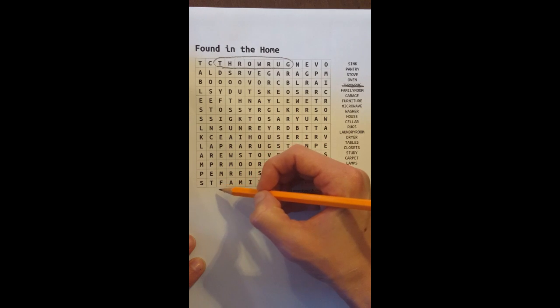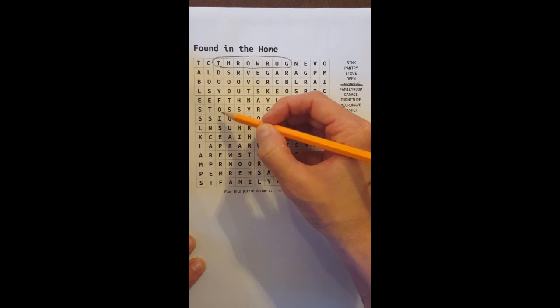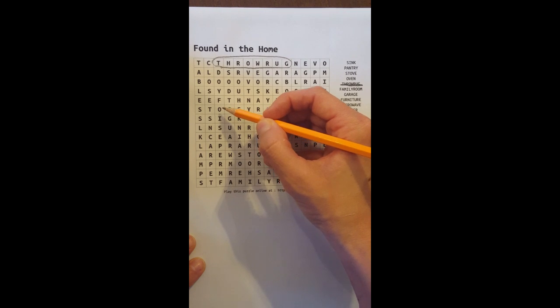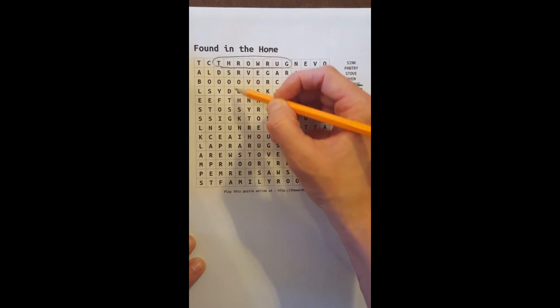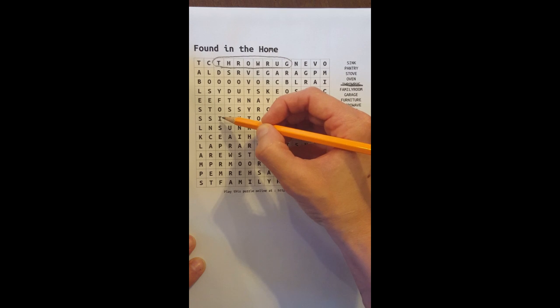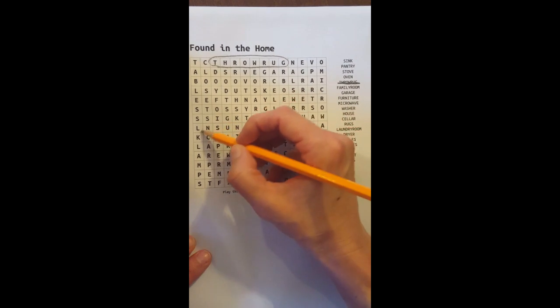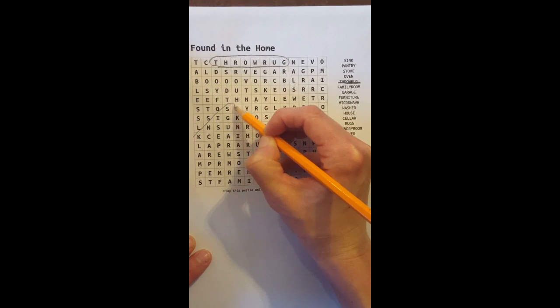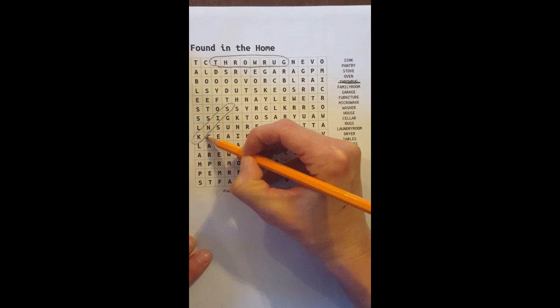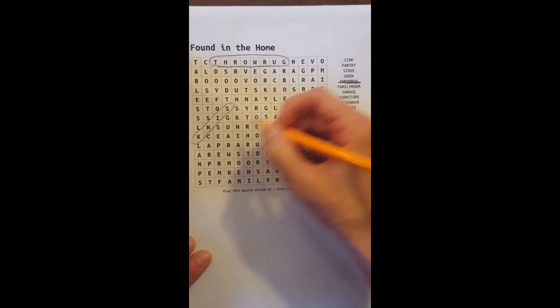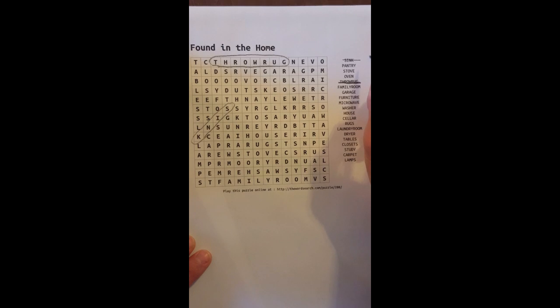Okay, keep going like this. Here's an S-I-O, but it's not S-I-N, and that's what we need for sink. So, continue looking. S-I-N-K. There it is. All right? So that one is diagonally and kind of backwards. Circle the word once you've found it and cross it off the checklist.